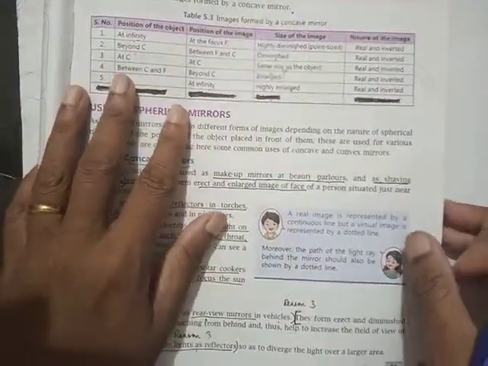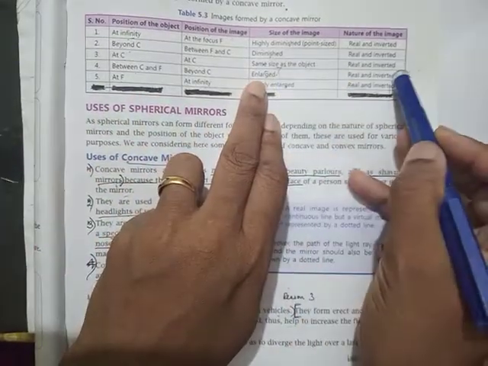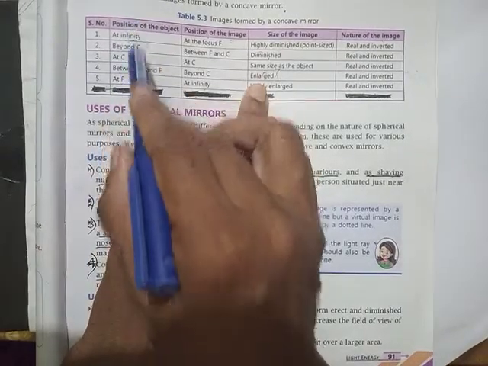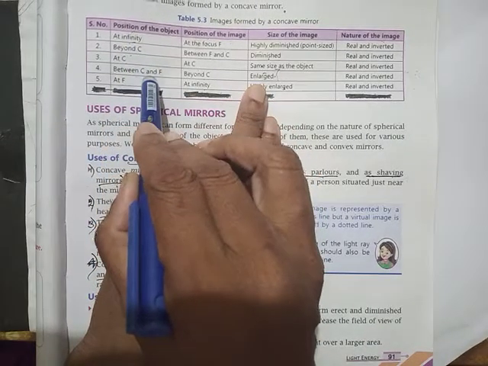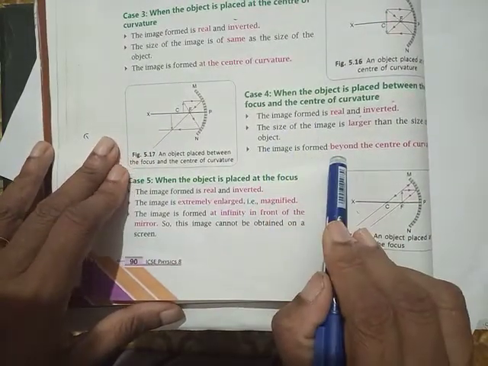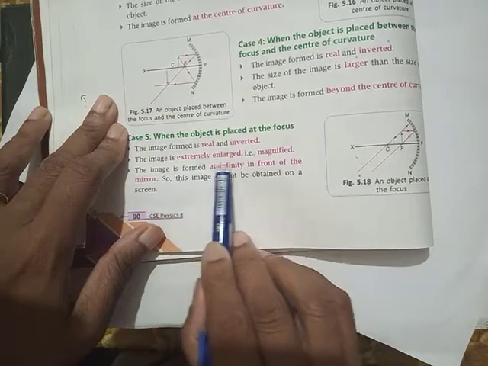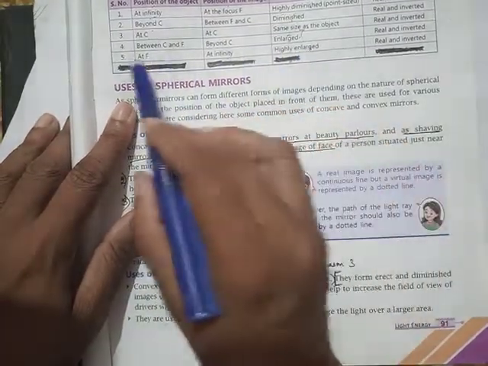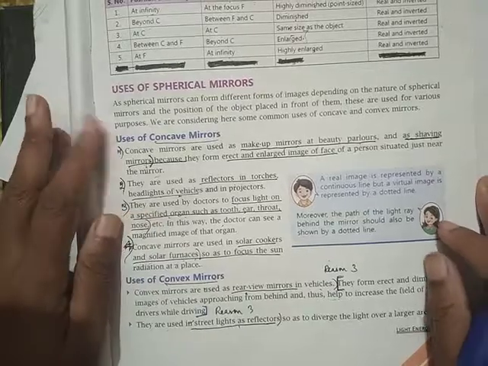And then the second part of the question was inverted and enlarged. So it would have been the position of object should be between C and F. Your answer should be between C and F. And which diagram you should have drawn? You should have drawn the case 4 ray diagram. Again, not this one, because this is extremely enlarged. So if it is just enlarged, you have to draw case 4. Highly or extremely enlarged, then case 5. I hope you got an idea.